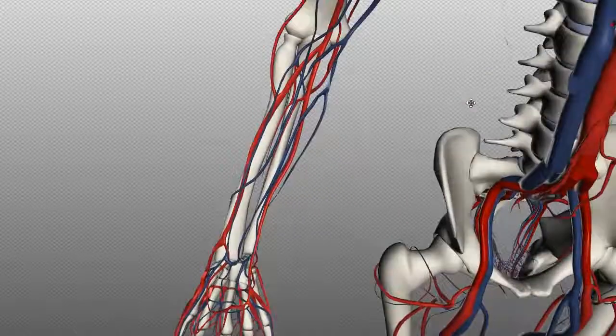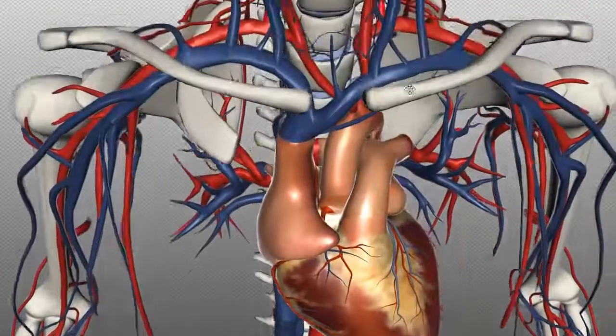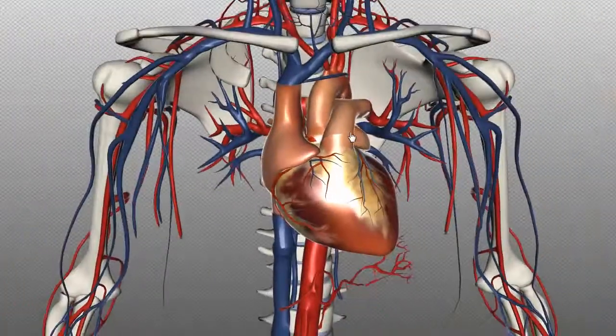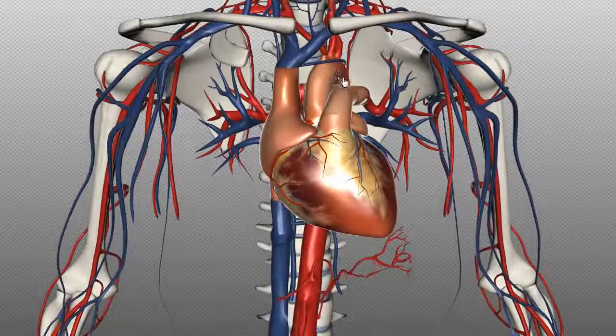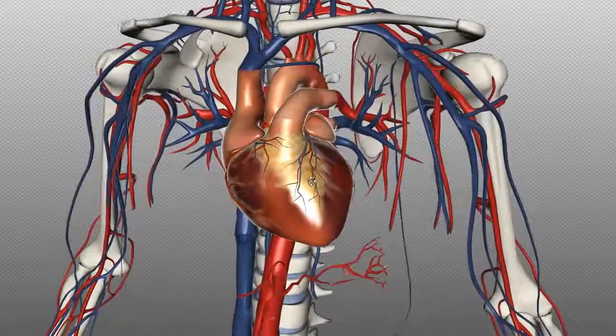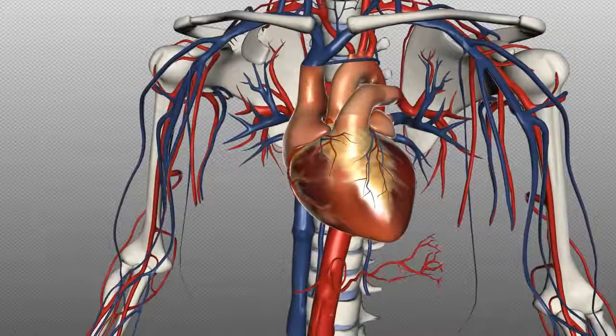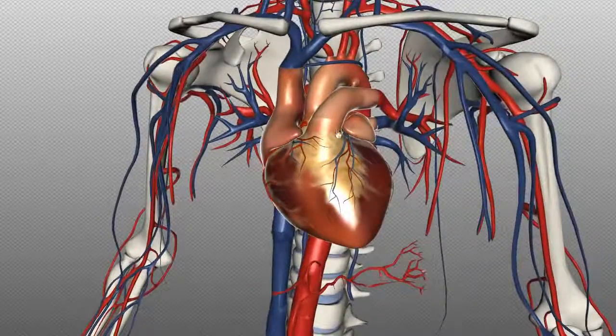So I'm just going to return back to the center of the body, back to the aorta, and we're going to follow it now down towards the abdomen and lower limbs. So the aorta can be divided into 5 sections. So the bit between the heart and this arch is called the ascending aorta. So you've got this ascending portion, and then you've got this arch shape, so this is the arch of the aorta, and then you've got the descending aorta.